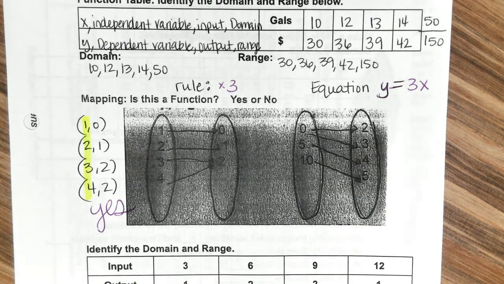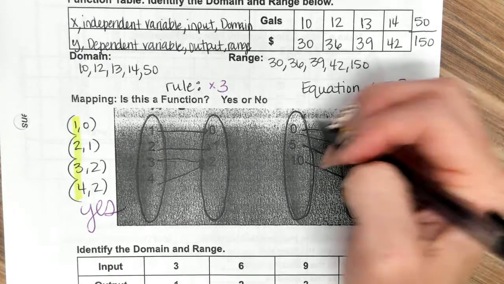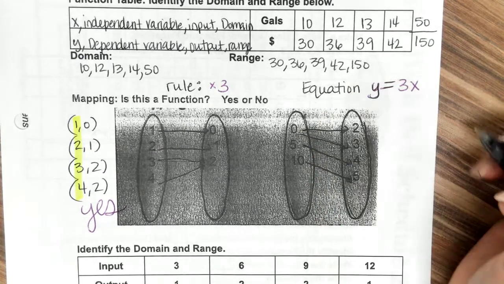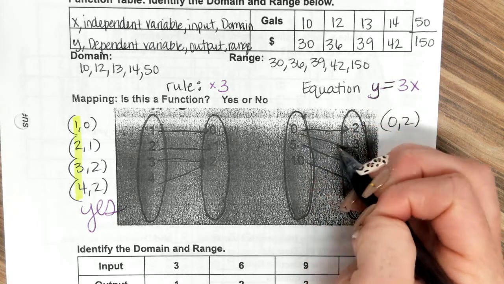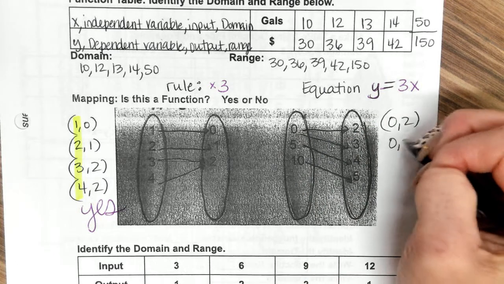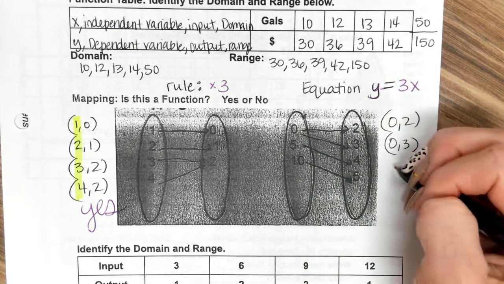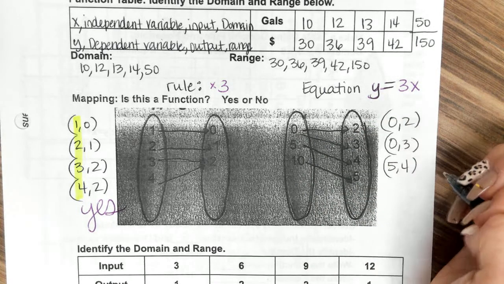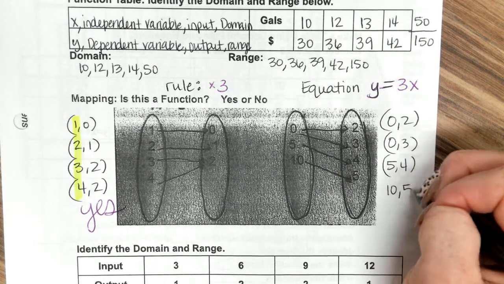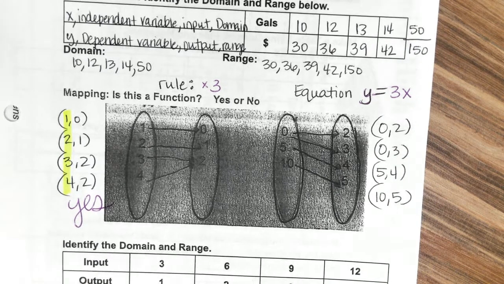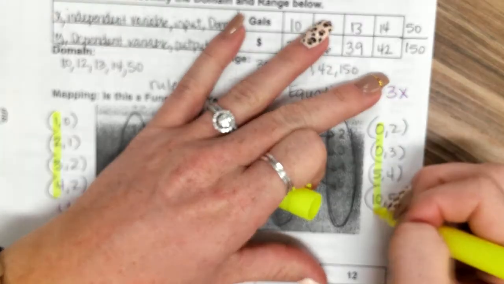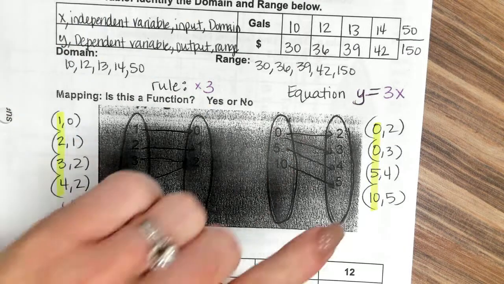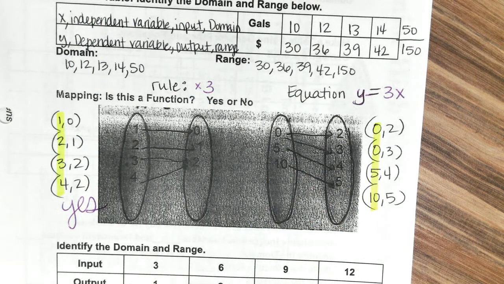Go ahead and make a list of coordinates. So what's this coordinate? 0, comma 2. Oh, we have another 0, don't we? 0, comma what? 3. Okay, now what? 5, comma 4, and 10, comma 5. So again, I only look at the X's. Do any X's repeat themselves? Yes. So is this one a function? No.